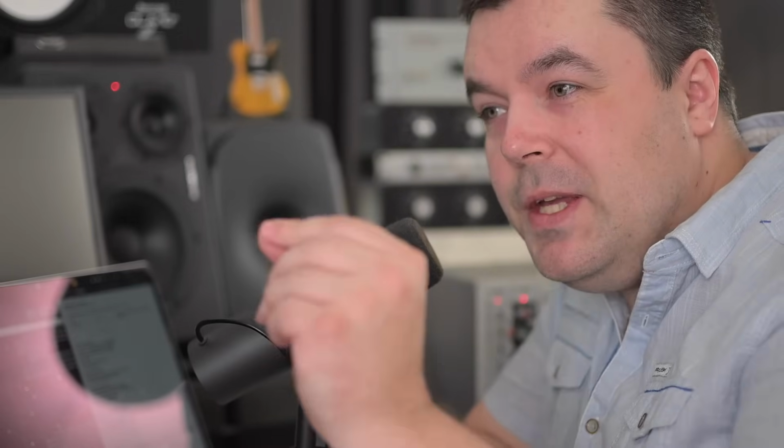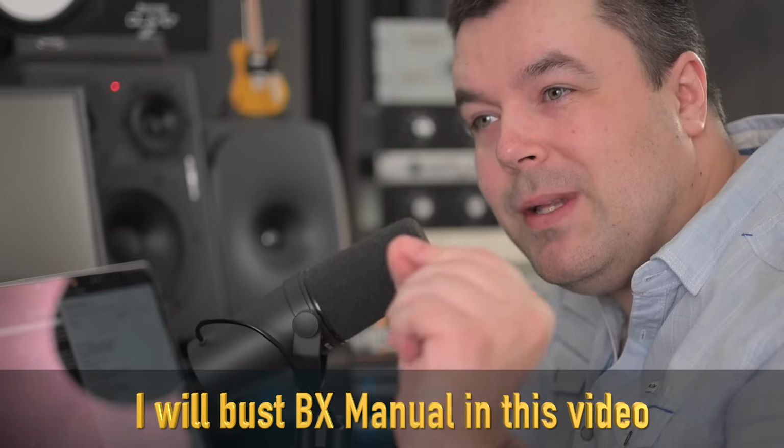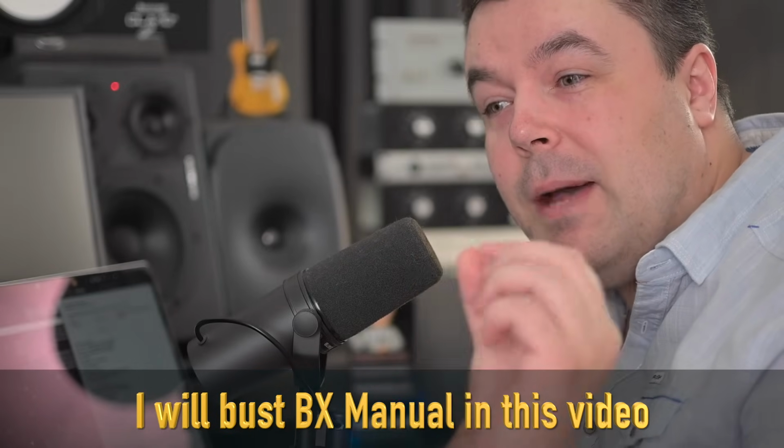Oh my god, a lot of people explain attack completely crazy. If you even read Brainworx manual to their channel strips, they say short attack gives more punch. It's nonsense. How to understand attack properly, and I'm gonna give you the most important, the most useful guideline when to choose short attack and when to choose long attack.